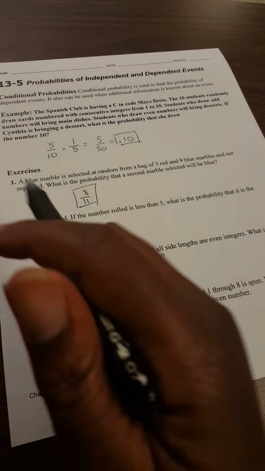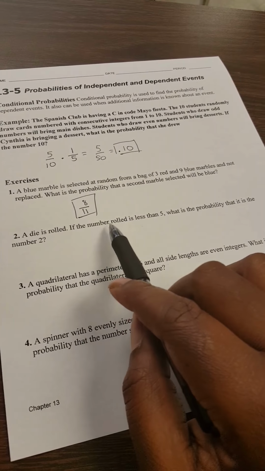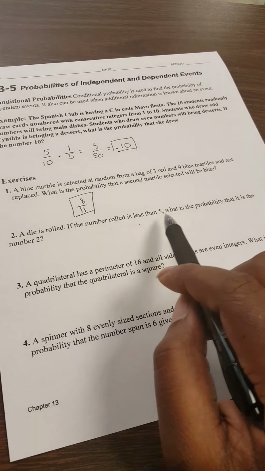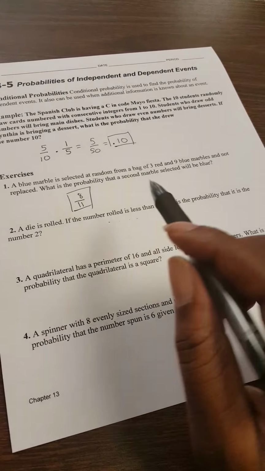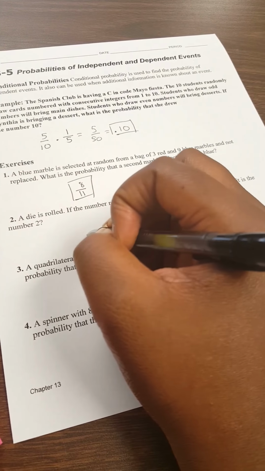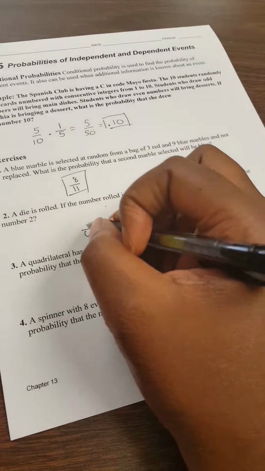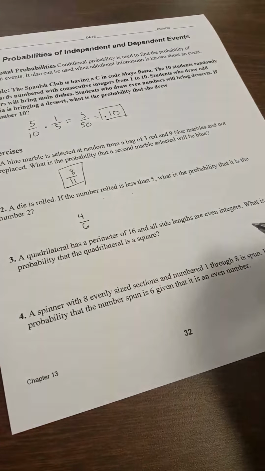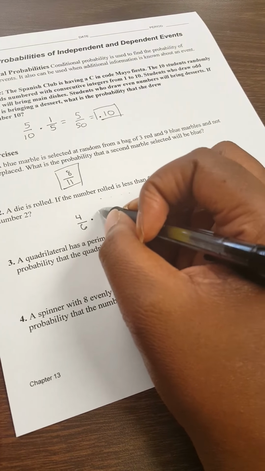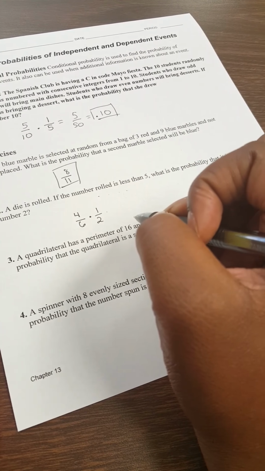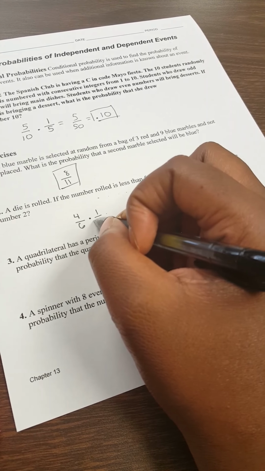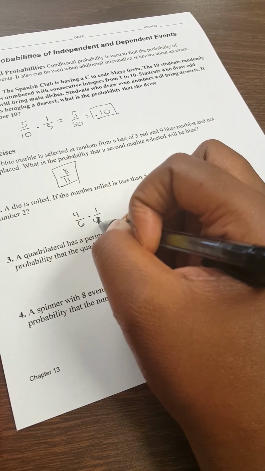Number 2, a die is rolled. If the number is less than 5, what is the probability that the number is 2? So on the die, it is 6 numbers, and 4 of them are less than 5. And then there's only one number 2. No, one number 2 out of the 4.